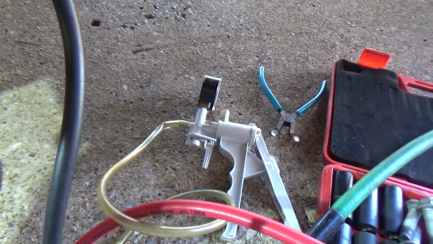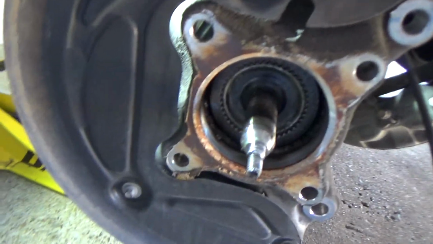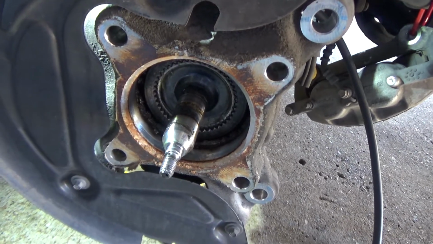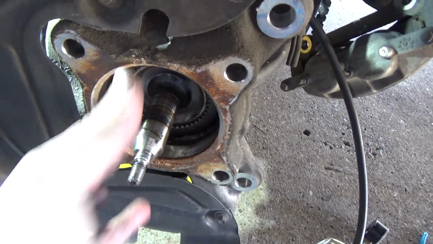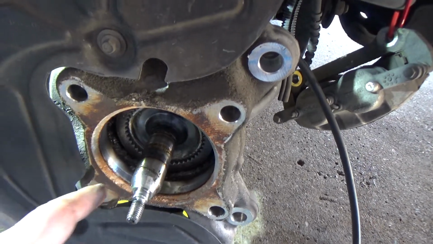And I just use a Mighty Vac, that's all I use there. You may not have to do that, but you may have to fight a little bit and make sure that you're turning the hub, which I'm going to do anyway, because you want to make sure that it seats all the way in here without binding up on anything. Hopefully all that made sense. So anyway, let's get on with this.